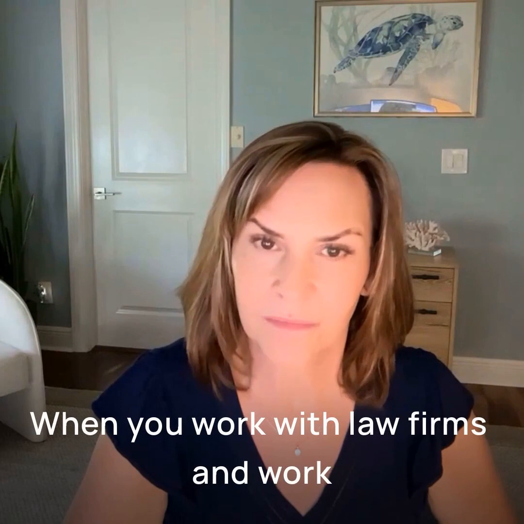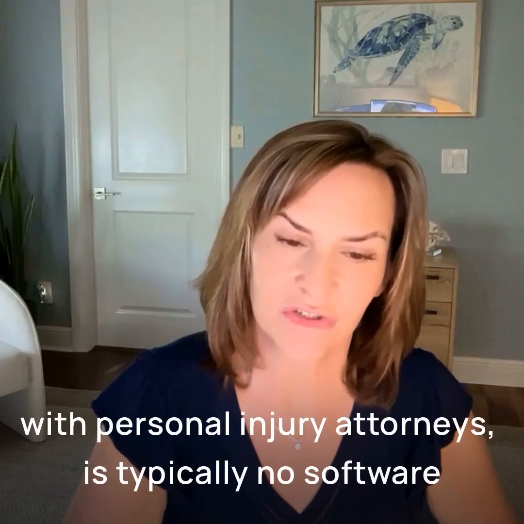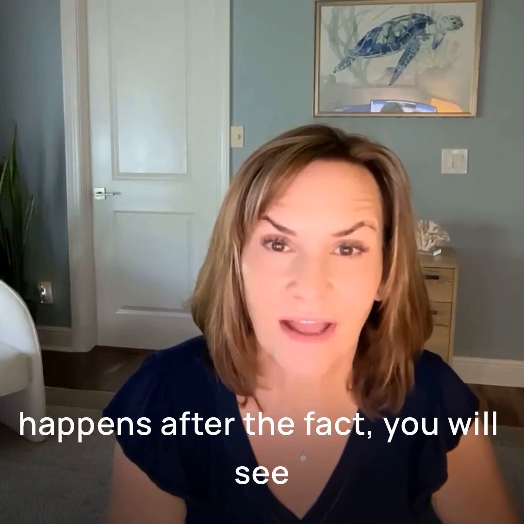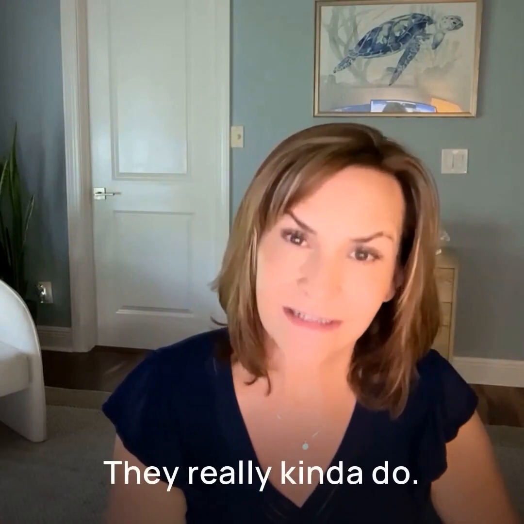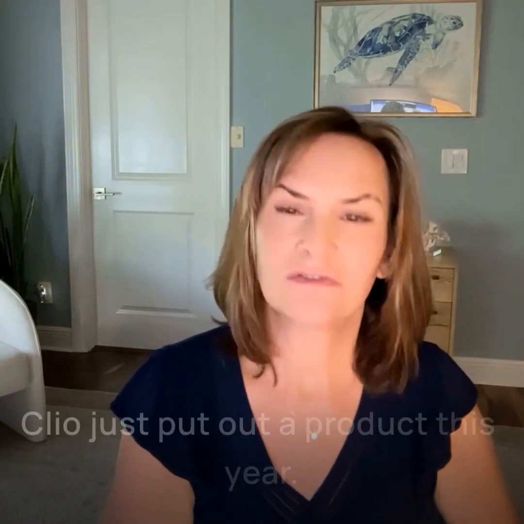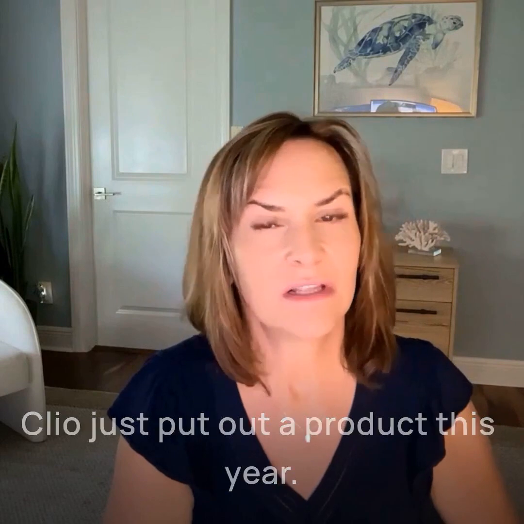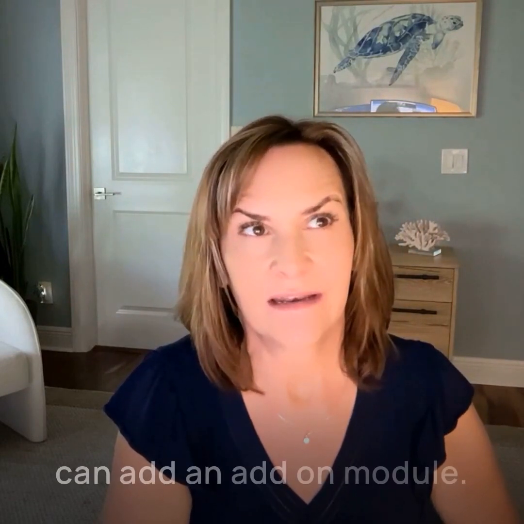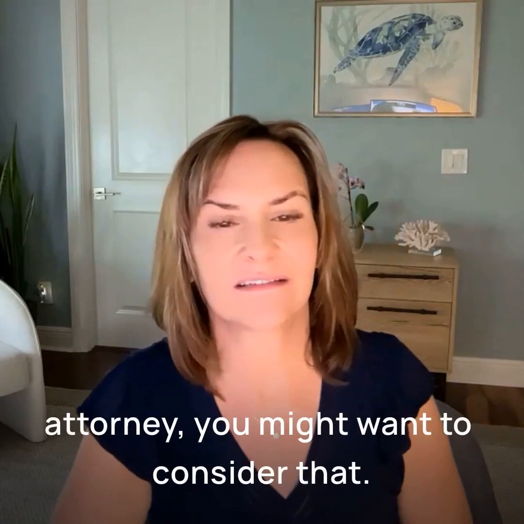When you work with law firms and personal injury attorneys, there's typically no software involved. That is the other thing about law firms that do contingency, because the trust accounting happens after the fact. You will see that they typically don't use software because they don't think they need it. They really kind of do. Clio just put out a product this year that's personal injury related, that you can add as an add-on module. And if you've got a personal injury attorney, you might want to consider that.